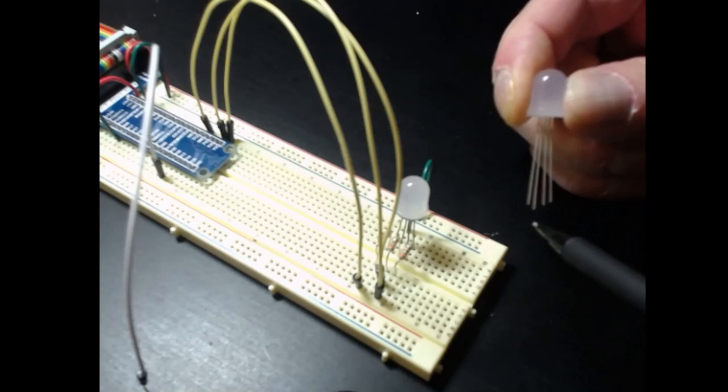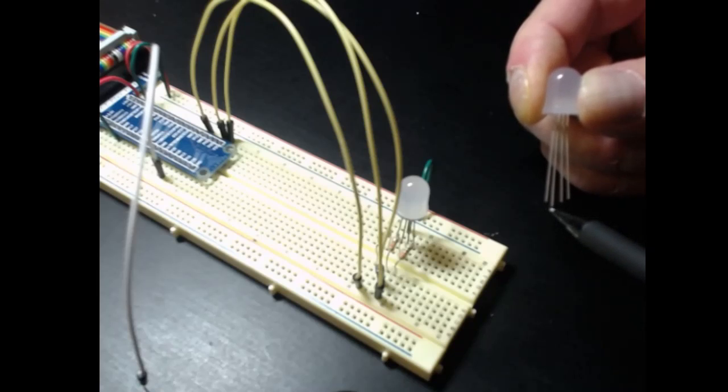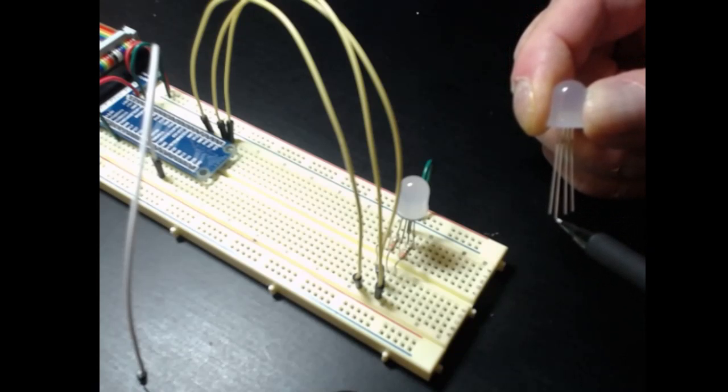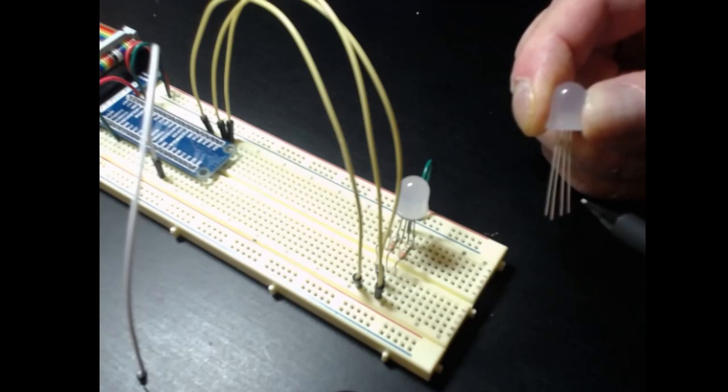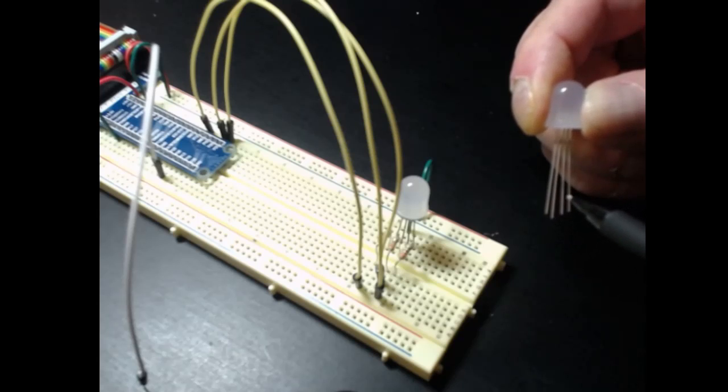Now, this particular device is what's called common cathode. So the common lead that's hooked up to the cathode of each of the 3 LEDs are tied together inside, and you connect that to ground. And then to activate the LED, you have to give it a voltage level, a high or a 1, on each of the respective pins, the red, green, or blue pin.